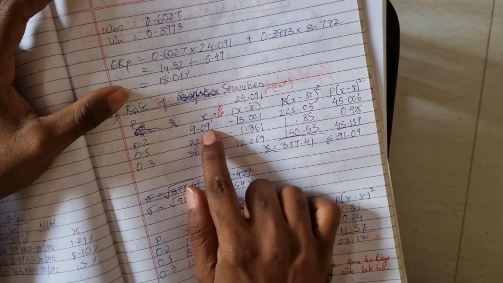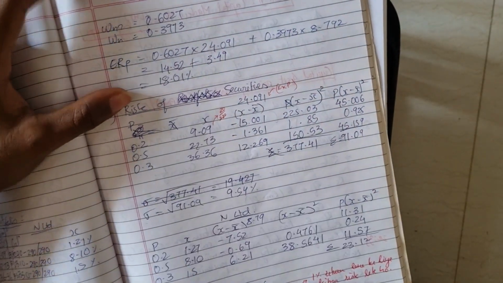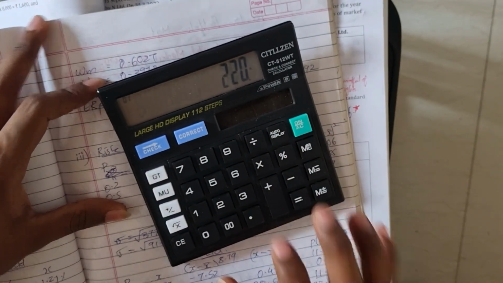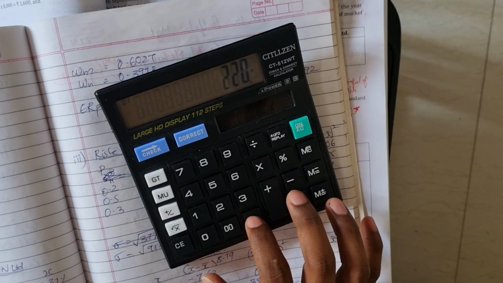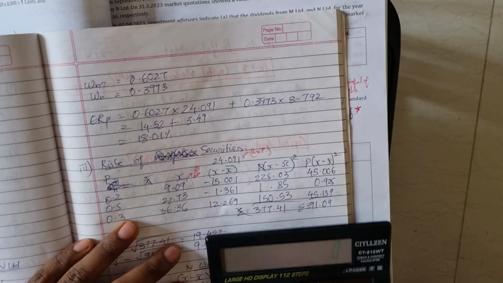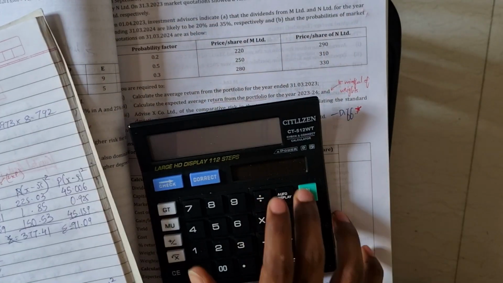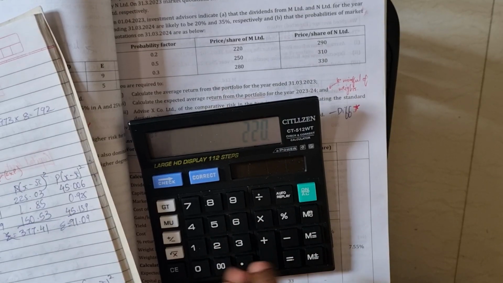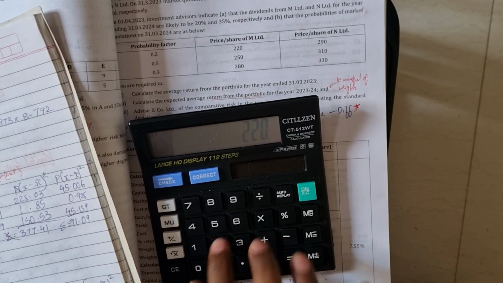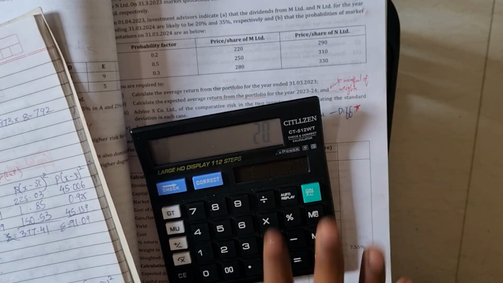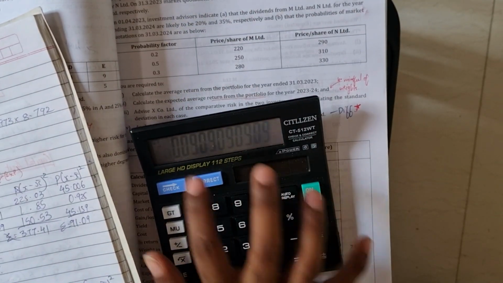Okay, so that we need to calculate. See, I'm getting an average return of 9.09. How did I get it? 220 into how much? The price is remaining the same, right? So 220 minus 220 plus 20 is my dividend. Okay, 20 is my dividend, divided by how much? The earlier value, it is 0.09.